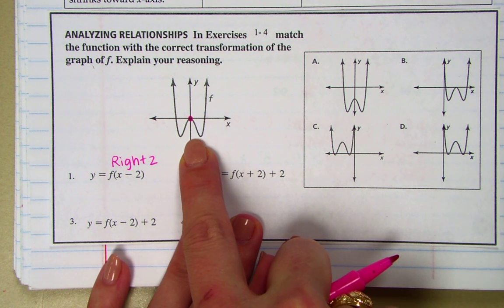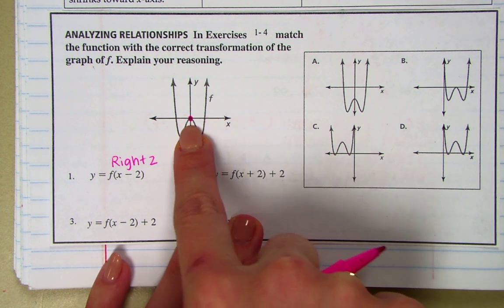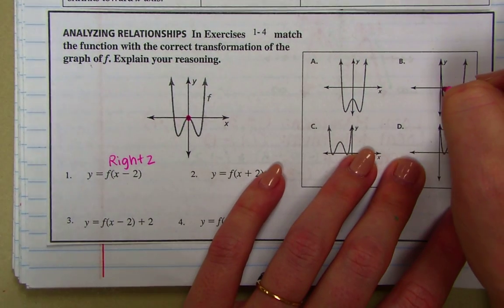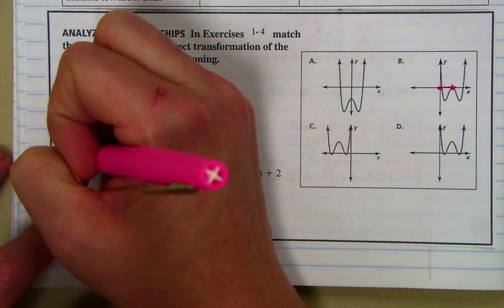B. Which one is this one, but has moved right 2? Everybody look, which one? B, right? The top of the W is still on the line, but it needs to move right 2. That would be B right here. It started here and moved over to there. So one is B.